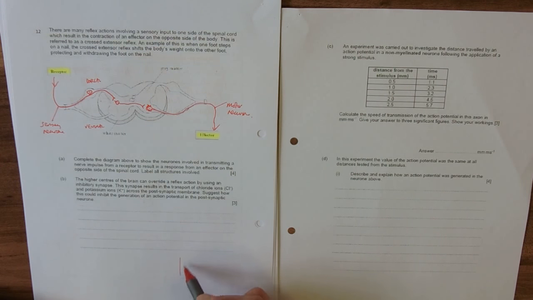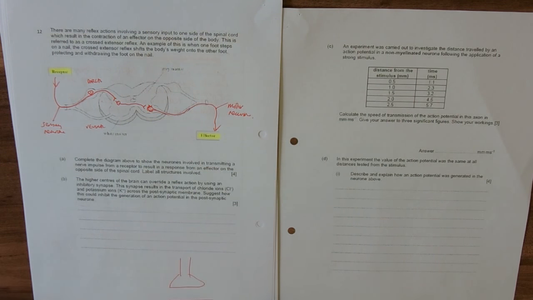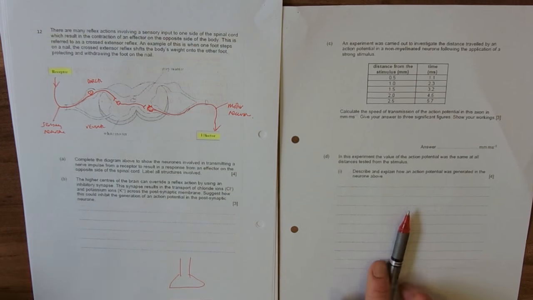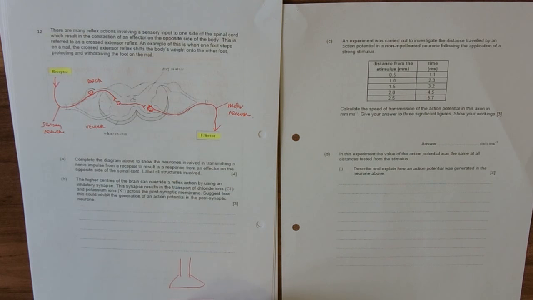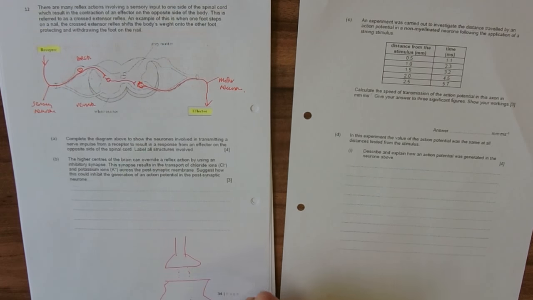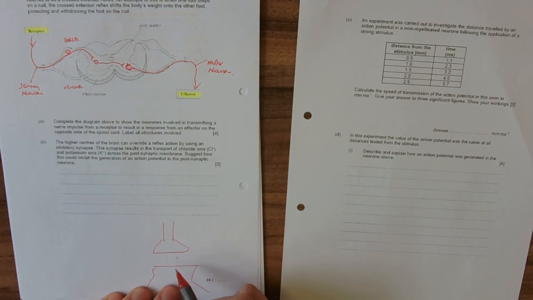So what are we talking about? Here's our presynaptic membrane, and there's our postsynaptic membrane there. And they're telling us that we're getting chloride ions and potassium ions across the postsynaptic membrane. They're not saying which way. What would normally happen? We'd get our transmitter going across the synapse, and then we'd get sodium going in, and that would generate the action potential.